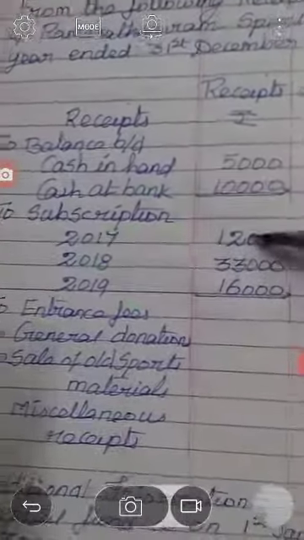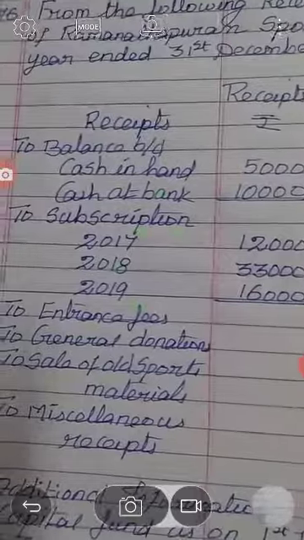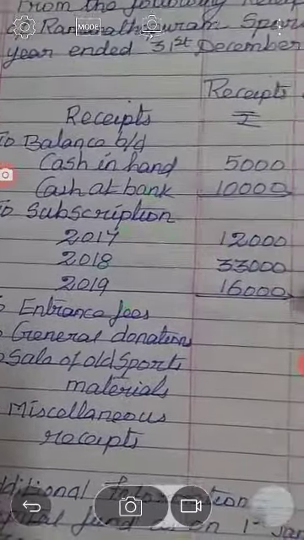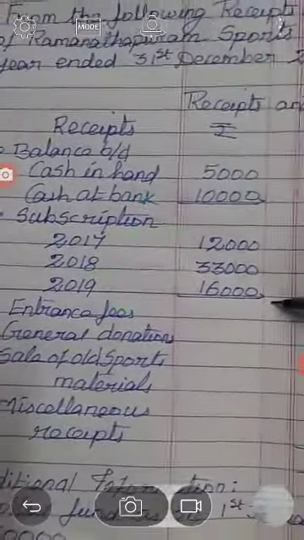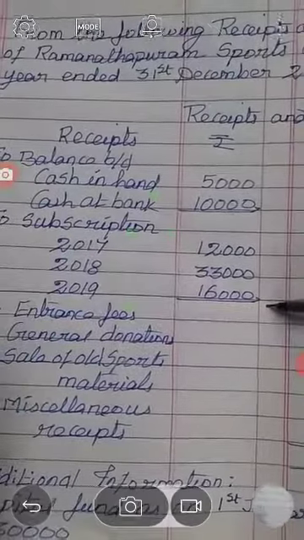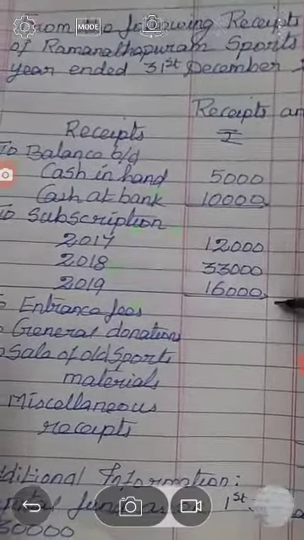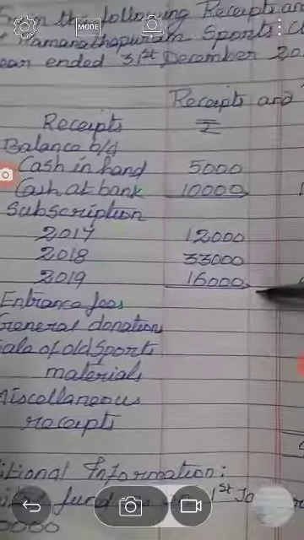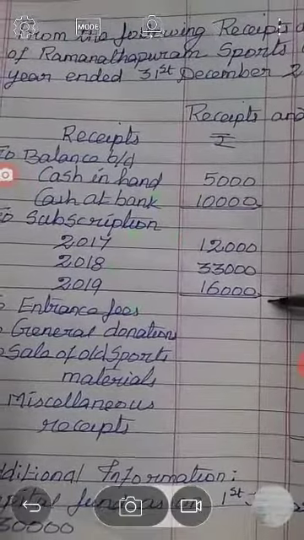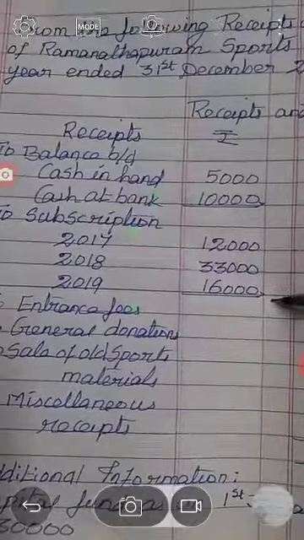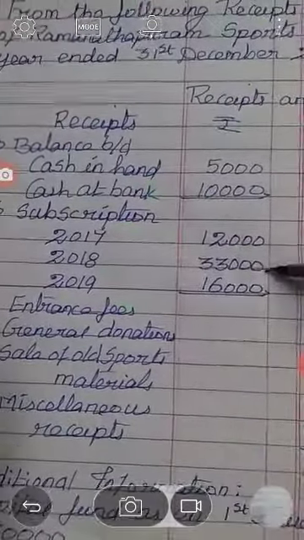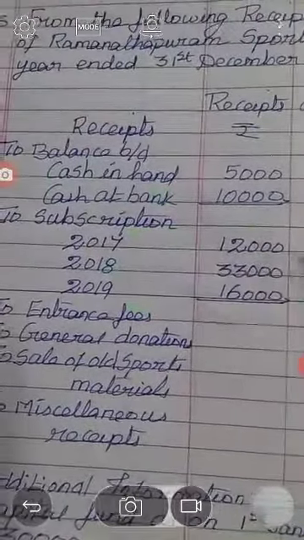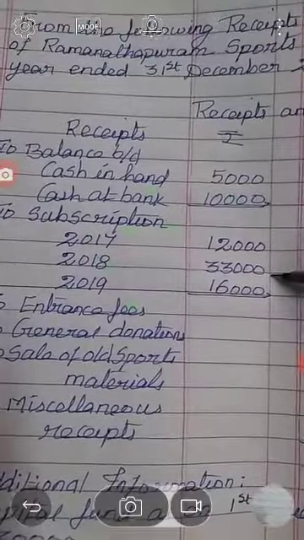Then subscription, three years are given: 2017, 2018, 2019. So as far as the income and expenditure account is concerned, the current year alone should be included. Current year transaction alone should be included. Only revenue transactions should be included in the income and expenditure account. So we take only the 2018 subscription of 33,000.